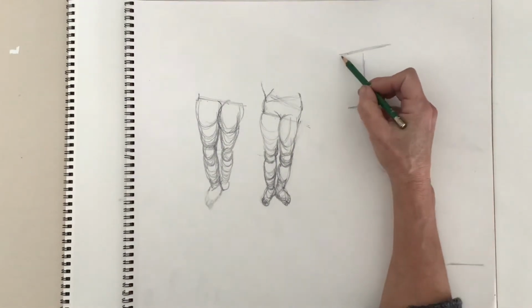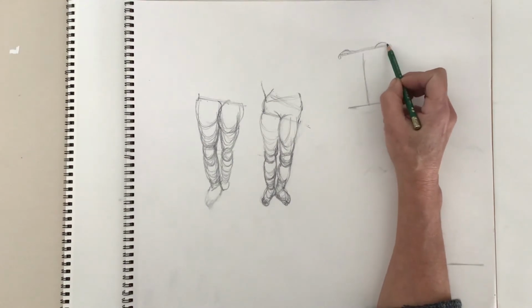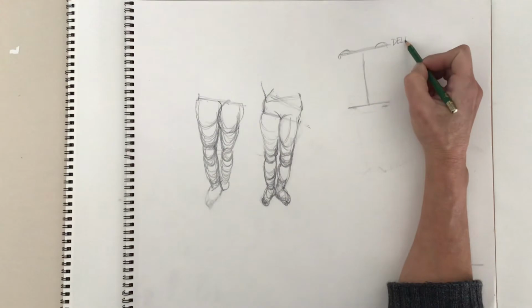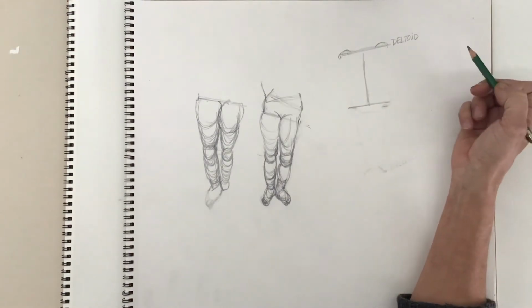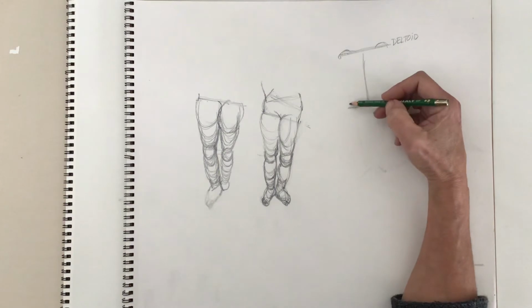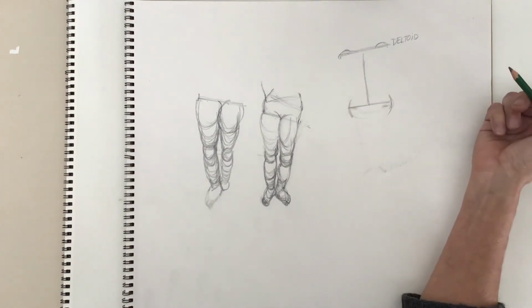And even though we're not drawing the arms yet, I always like to indicate the deltoids, because it is the deltoid muscle that defines the shoulders. And it gives definition and shape and form, I should say, to the shoulders, just as the glutes give definition to the hips.